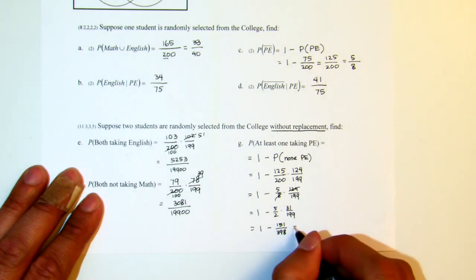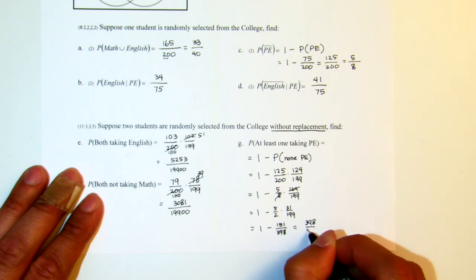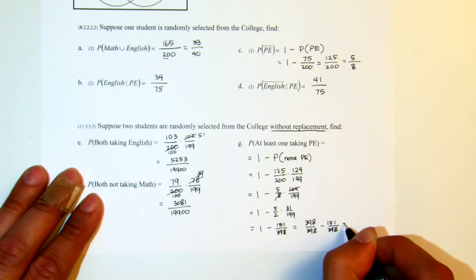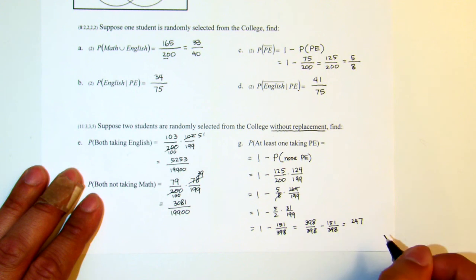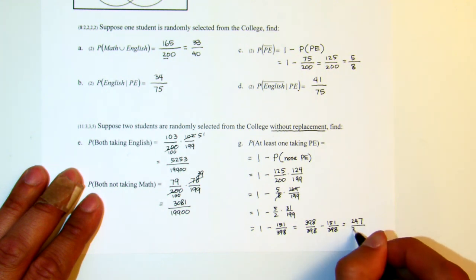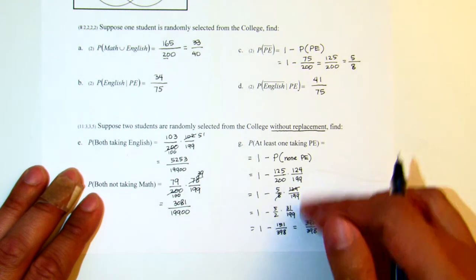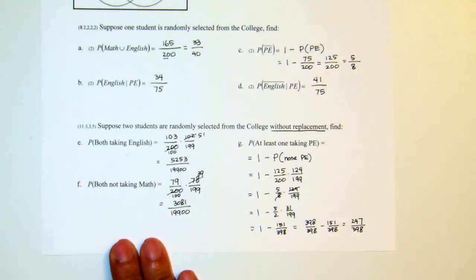Now I do the LCD thingy. That's 398 over 398 minus 151 over 398, which equals 247 over 398. I hope I do my math correctly. Anything after this is actually a computation. Okay, that's for this question number 15.